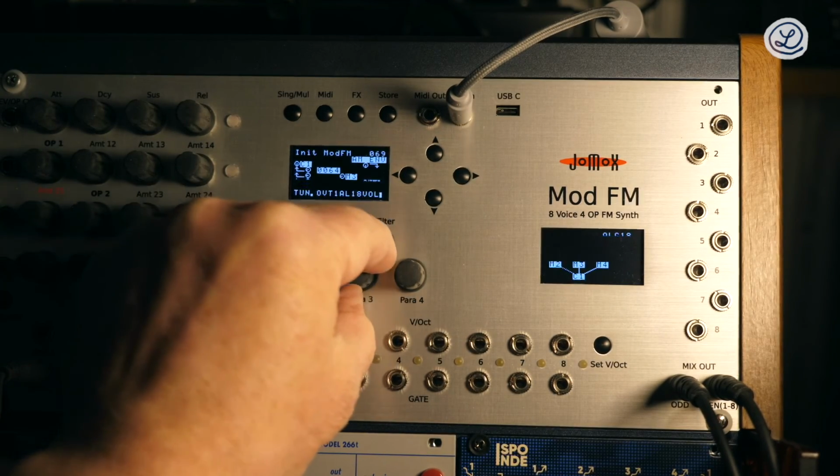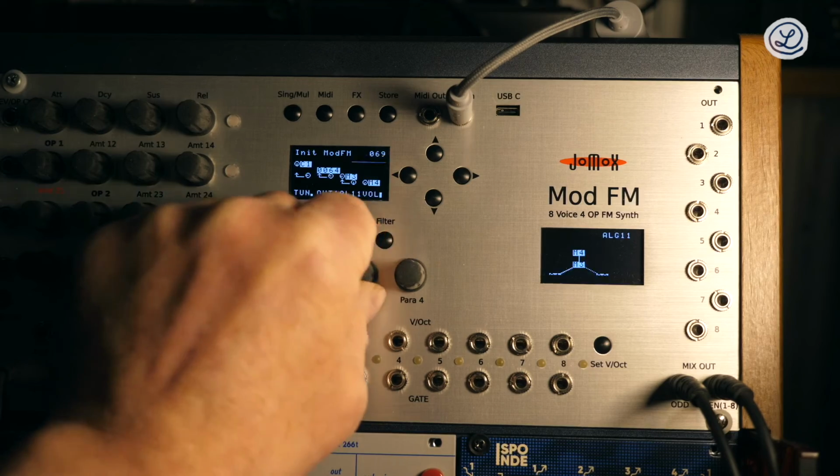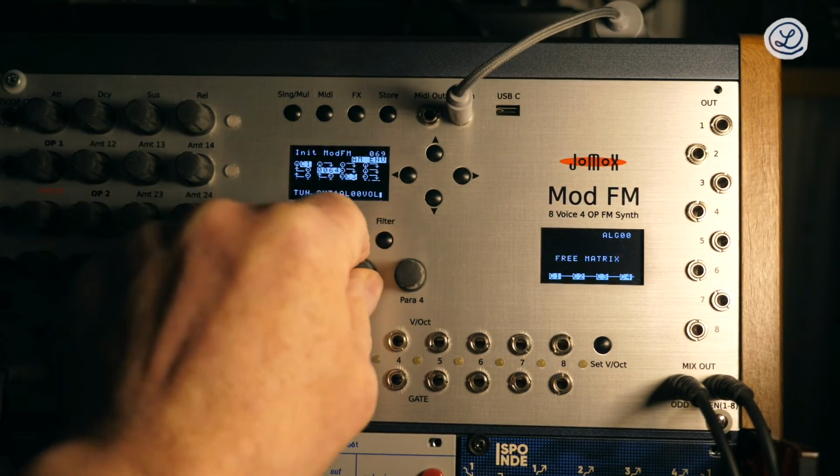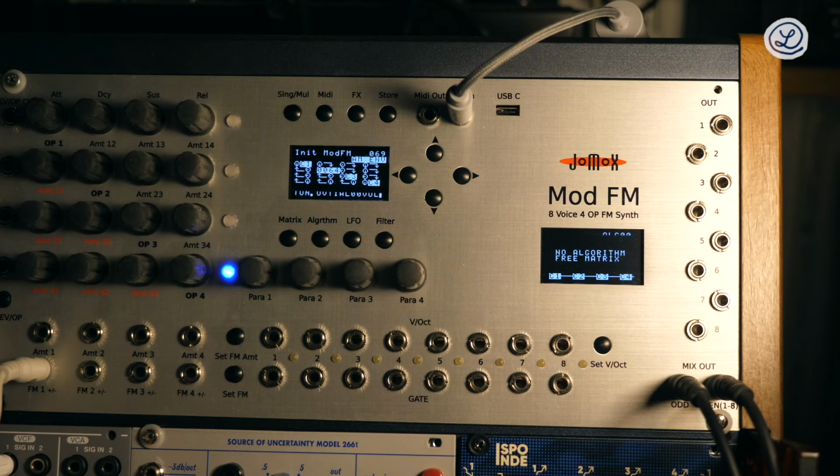And in our matrix it's like that. But I have always taken the free matrix, so no algorithm, because then you have all possibilities and you can modulate anything with everything. So this is the best thing.